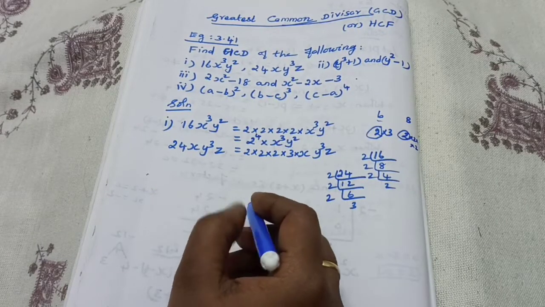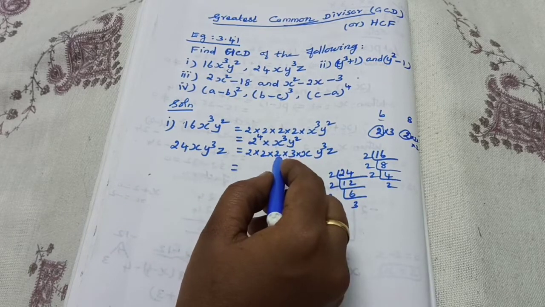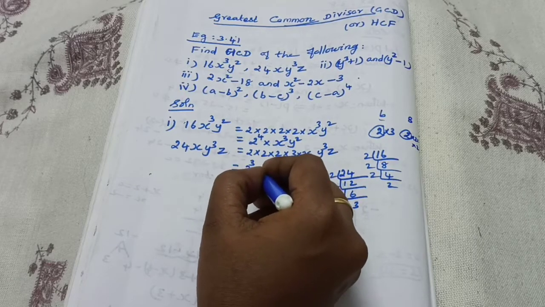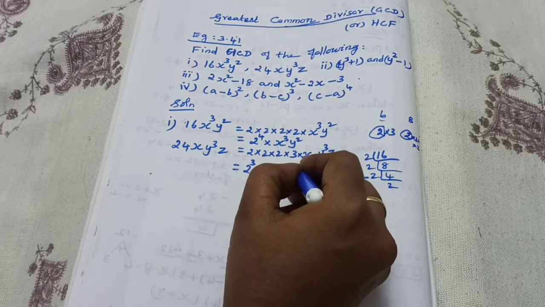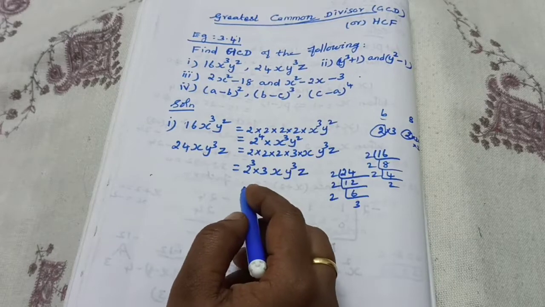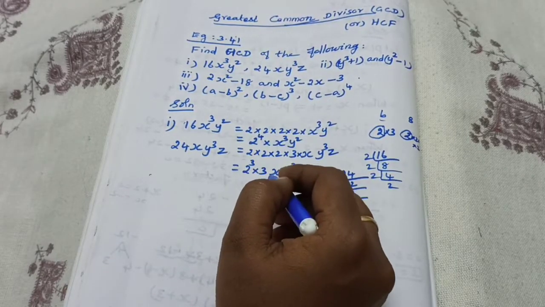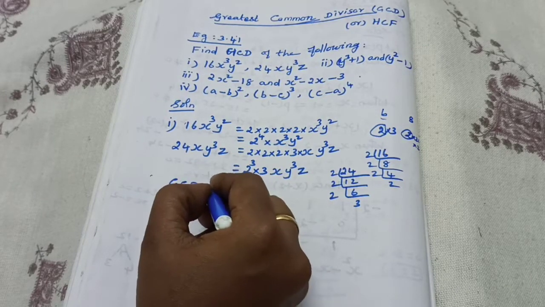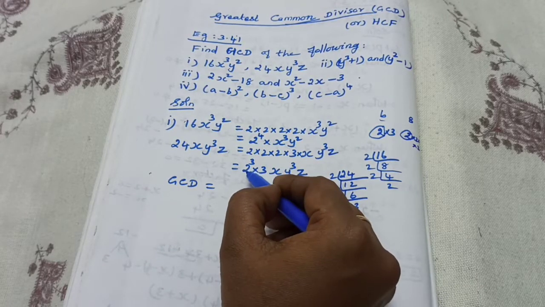Then x cube, then y square. Equal to this one, we can also write: how many 2's are here? 3, isn't it? Then 2 cube into 3, then remaining x y cube, then z. Compare these two, and write whatever is common. That's the GCD.